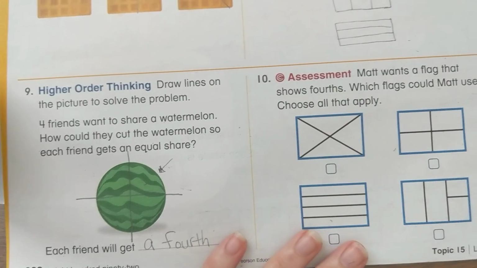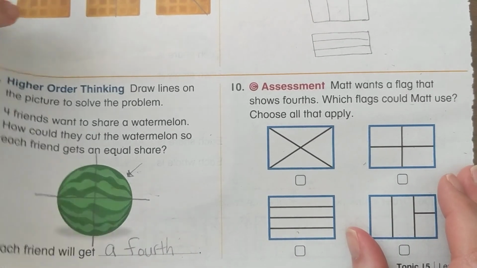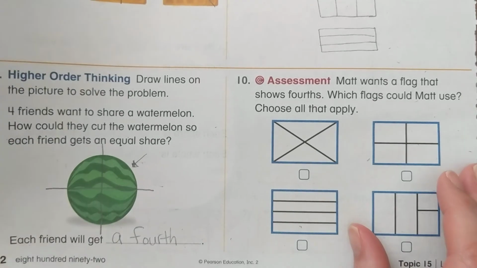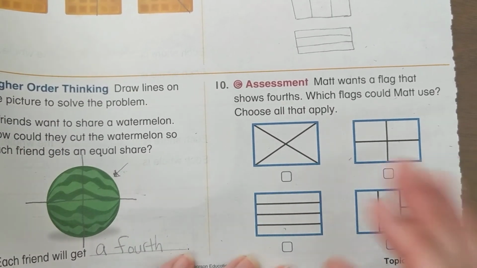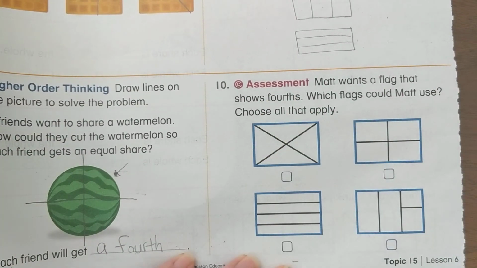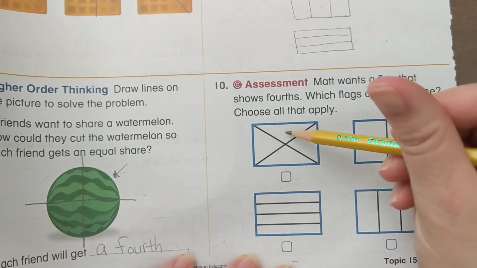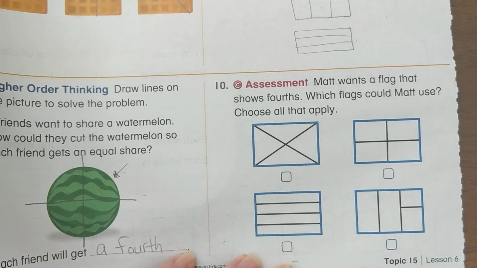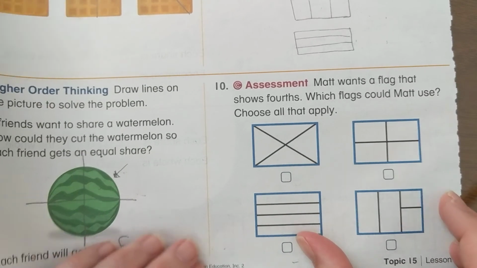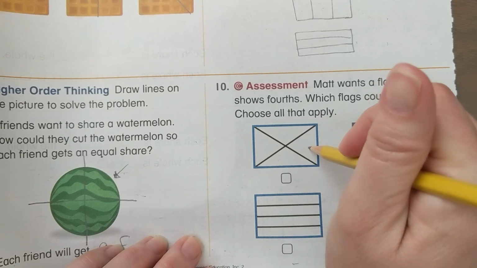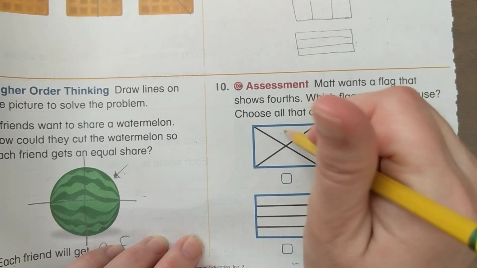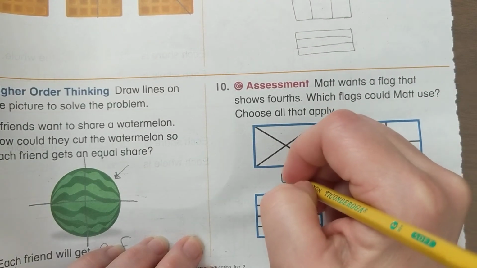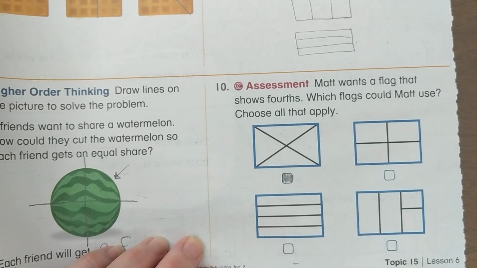Okay, and now Matt wants a flag that shows fourths. Which flags can Matt use? Choose all that apply. So here I have a rectangle, and it is cut into equal shapes, and now these triangles are slightly different than these triangles. Now they do say on the rectangles that even though it's a slightly different shape, it ends up being the exact same amount. So we can select that first one as being equal amounts.